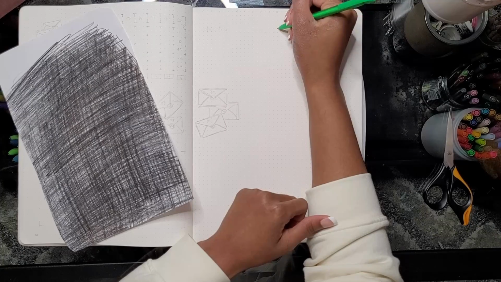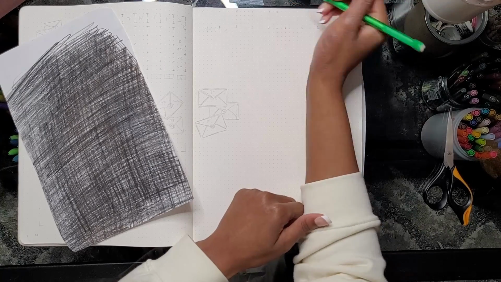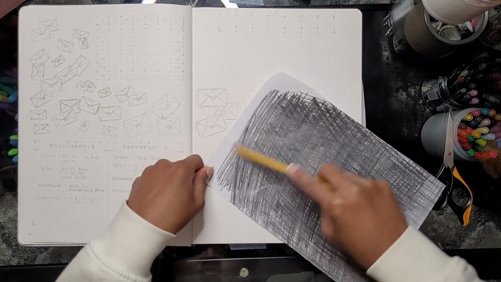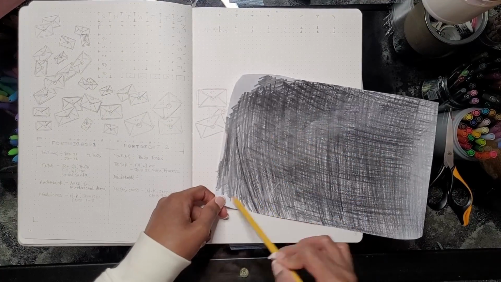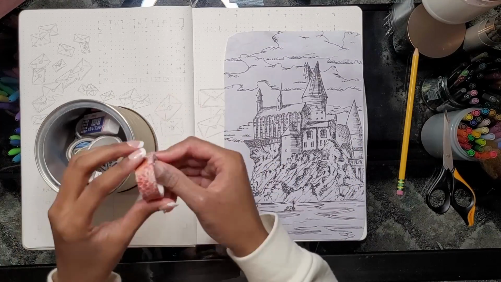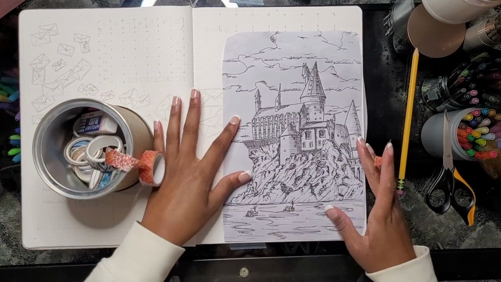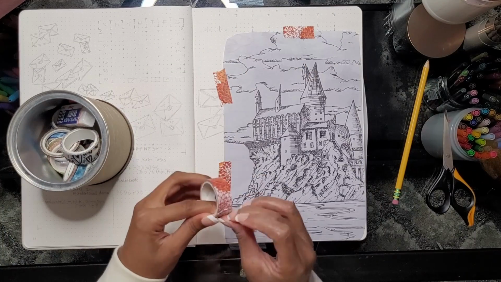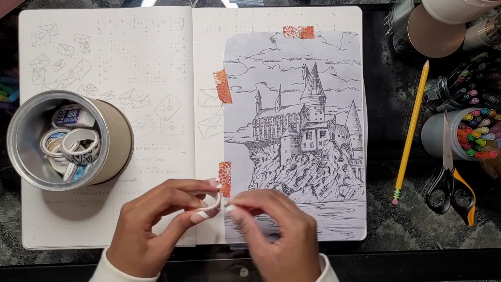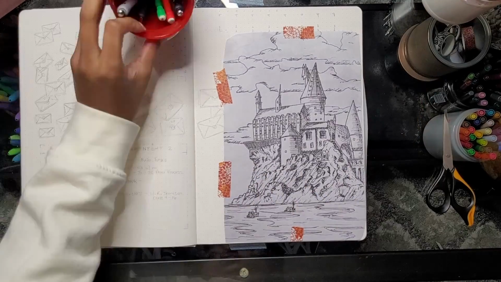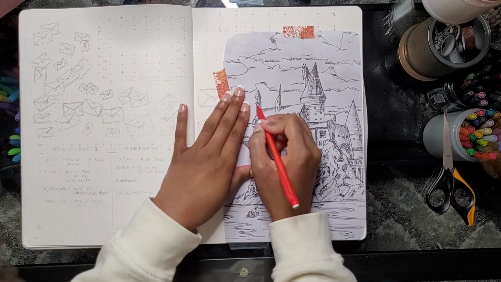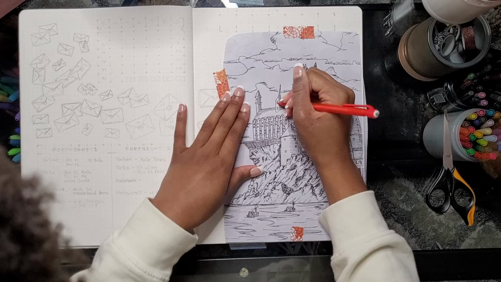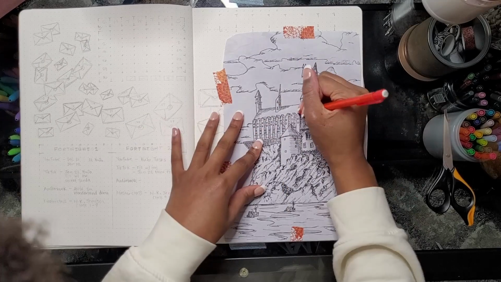I have the Hogwarts Castle as my cover page for January, and then I have the acceptance letters, not the acceptance letters, but the letters, which I'm using as my task tracker, and so those are floating through the air, being sent out from Hogwarts or coming to Hogwarts. Anyways, never mind. But so here I am tracing the castle.